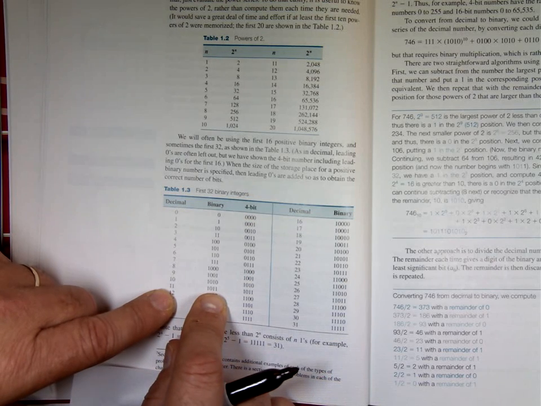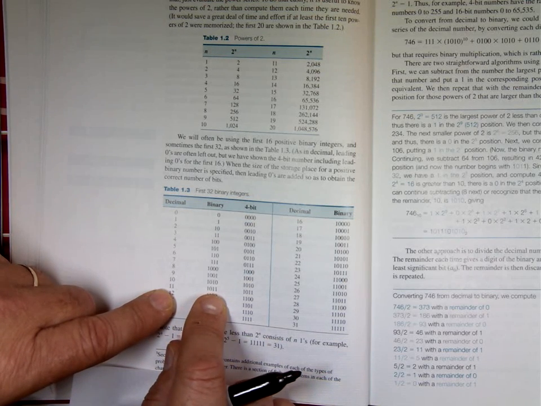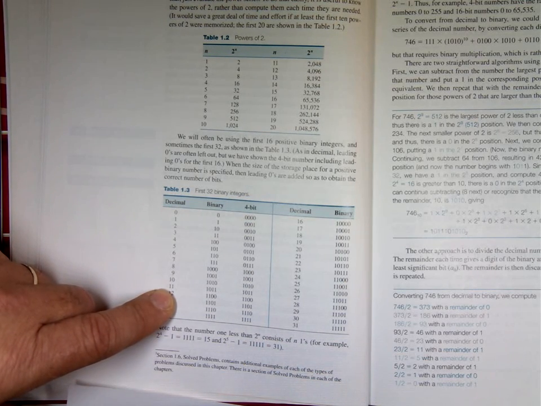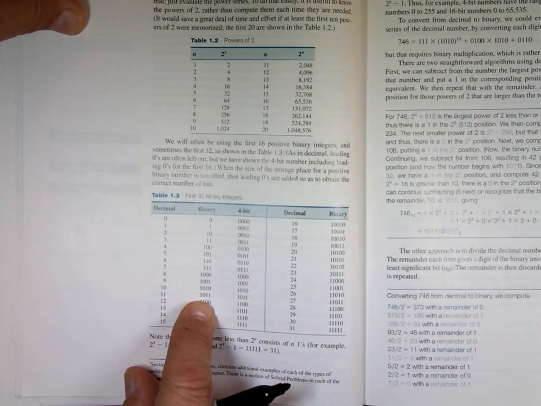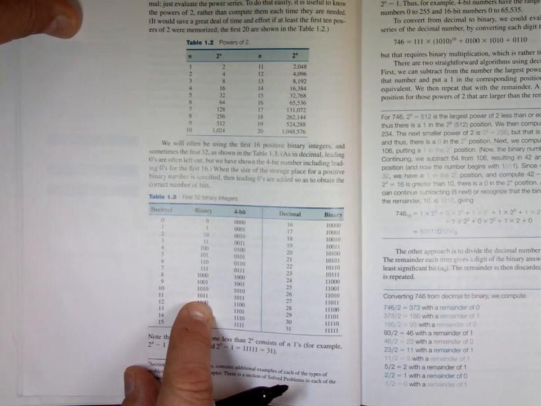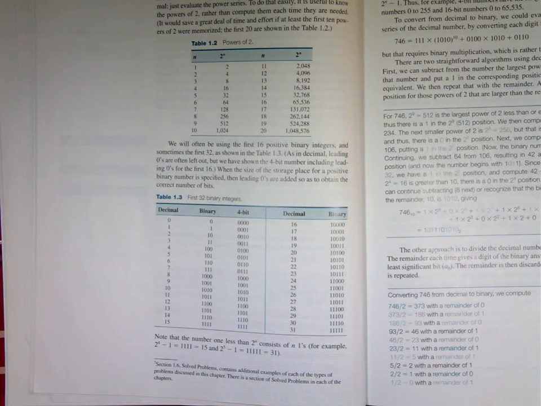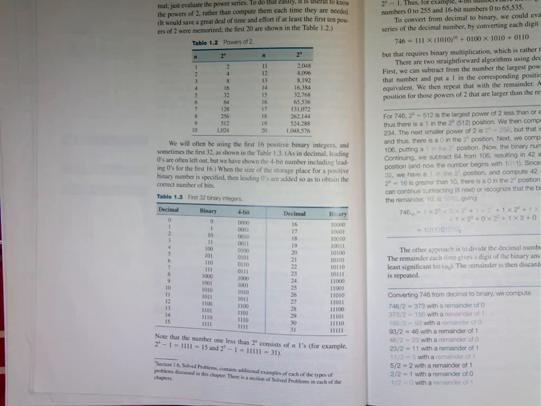I can't enlarge it because I have to stop the video. But it's 1, 0, 1, 1. That's where 11 is. Why? Well, even if you don't see it, let me give you the reason behind it.